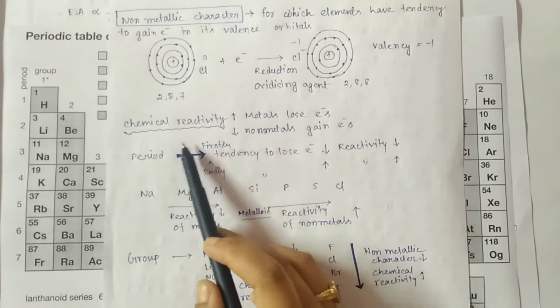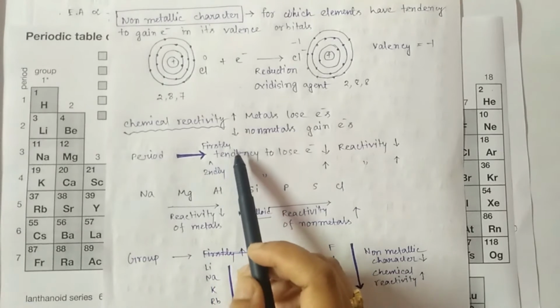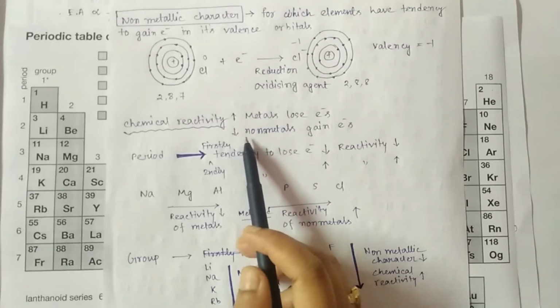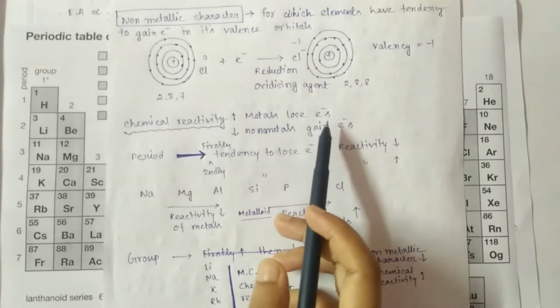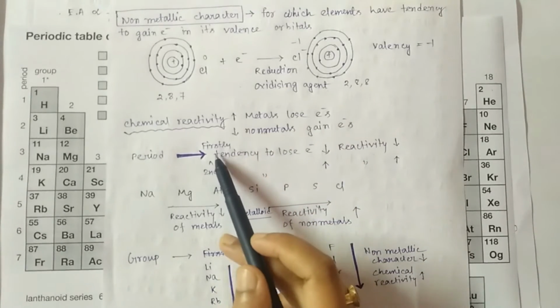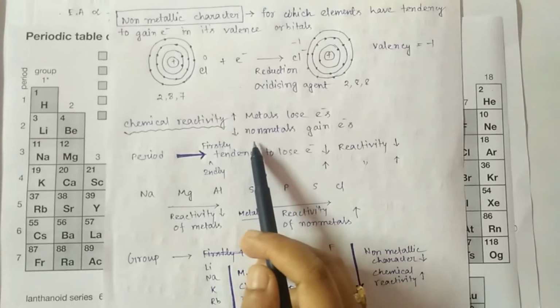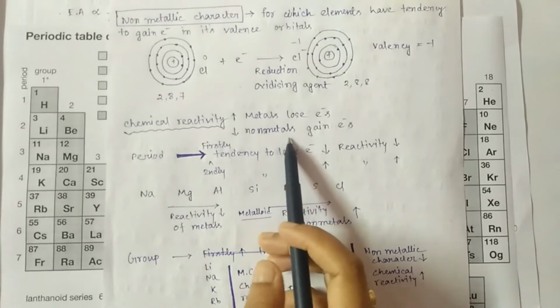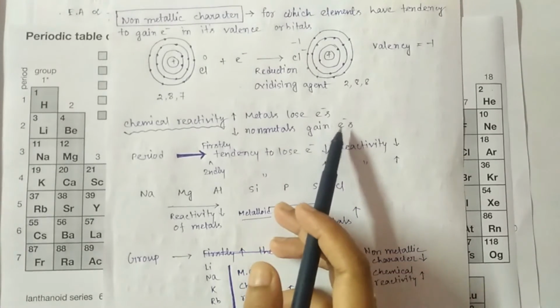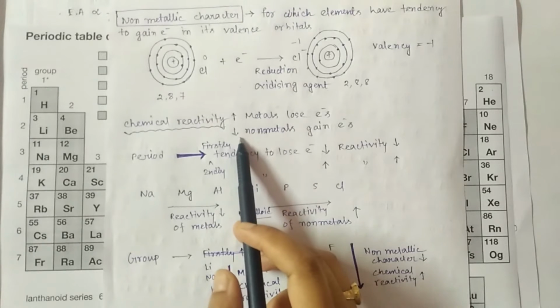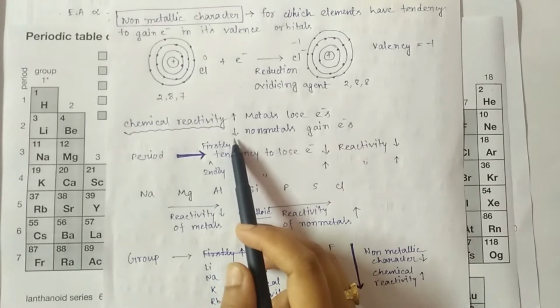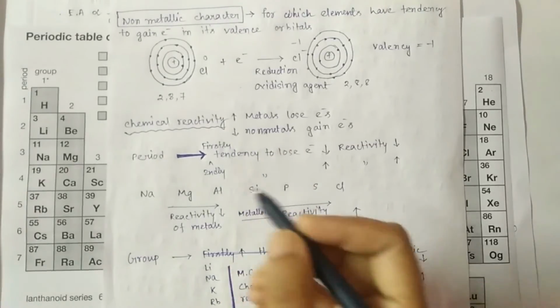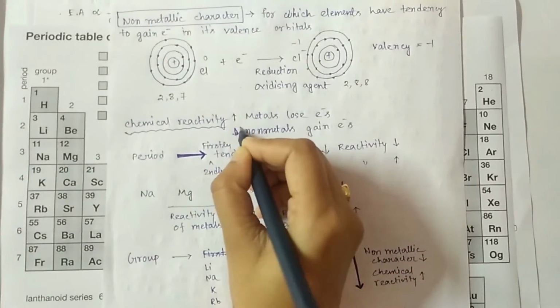Okay, so chemical reactivity is something that, when the tendency of metals to lose electrons increases, we will see that the chemical reactivity of metals is increasing. When non-metals gain electrons more easily, then we will say that their chemical reactivity is increasing.